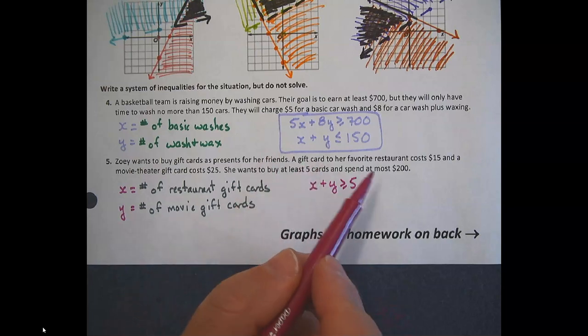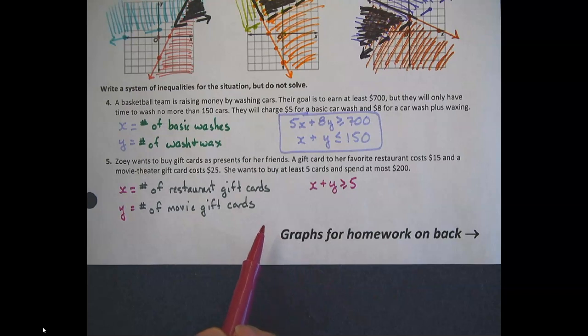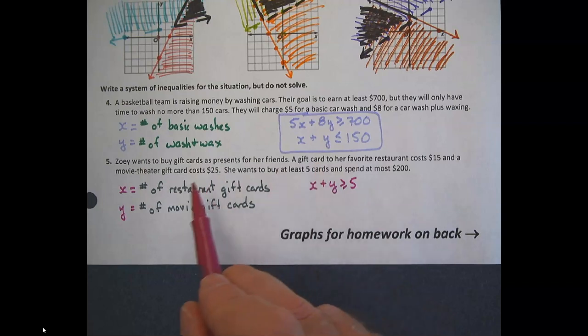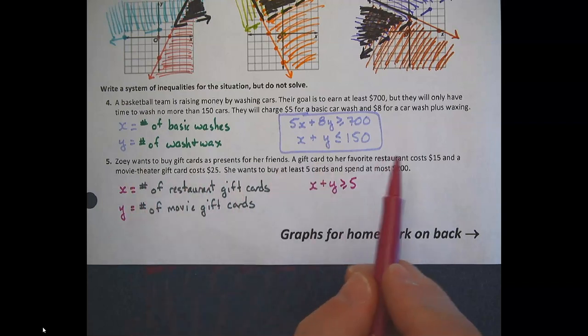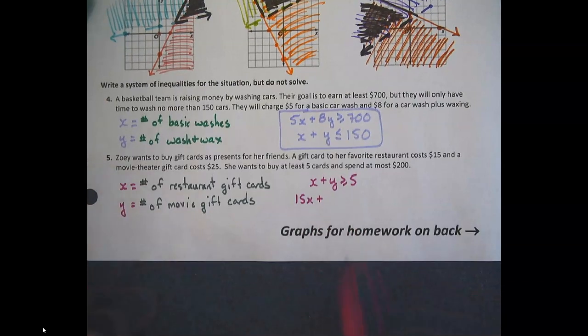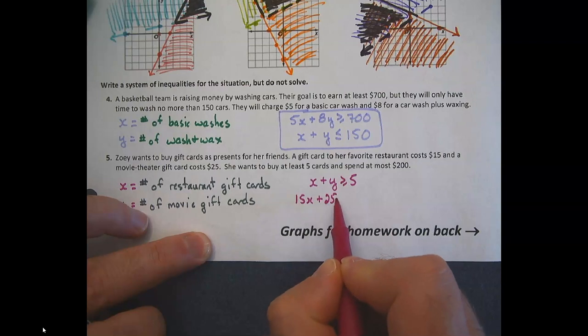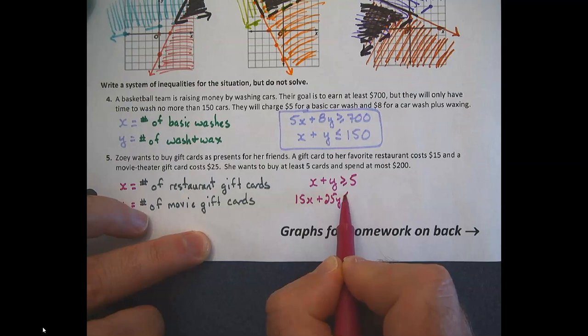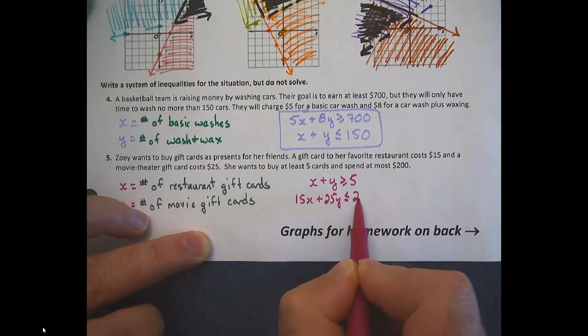Okay, she wants to spend, though, at most $200. So if I want to figure out money, I have to use money. A restaurant gift card is X, and that costs $15. So that would be 15X, plus a theater gift card is $25, so that would be 25Y. But she doesn't want it to go above 200, so it has to be less than or equal to 200.